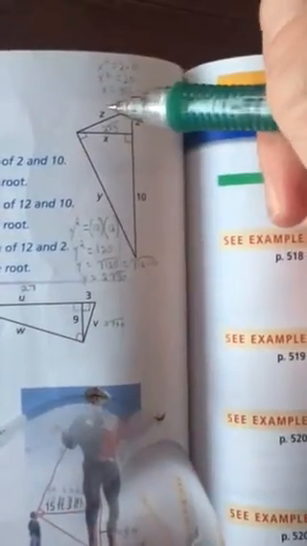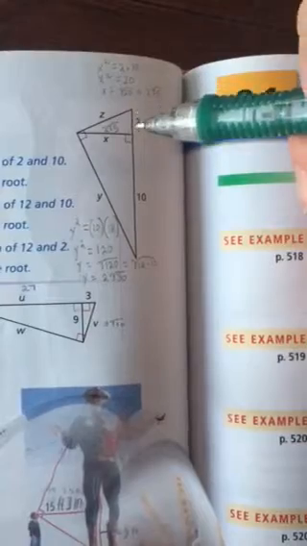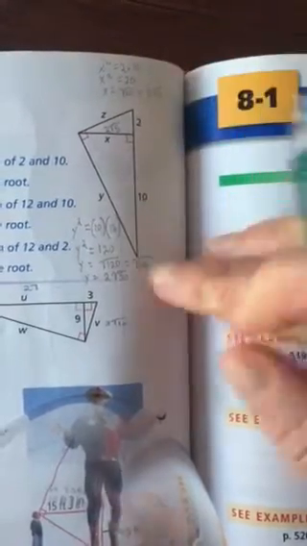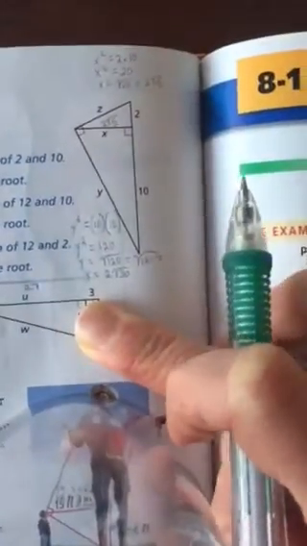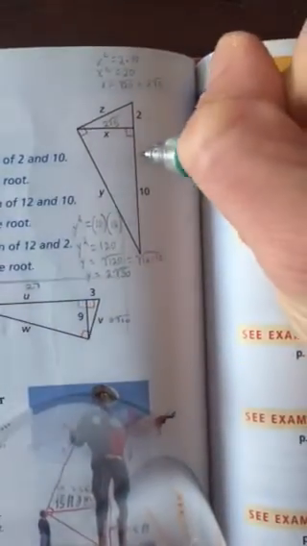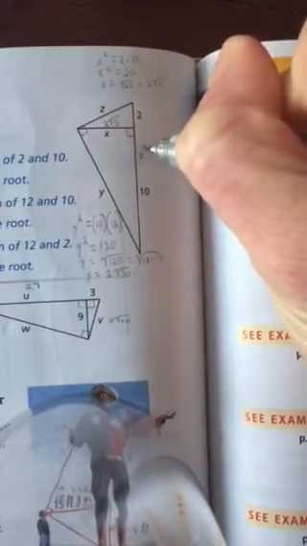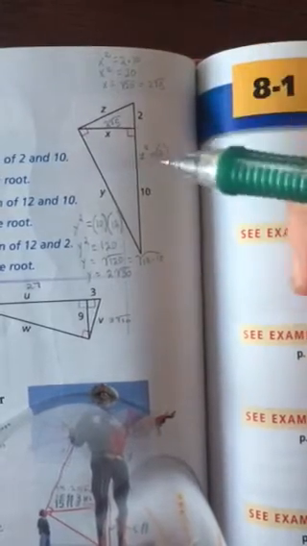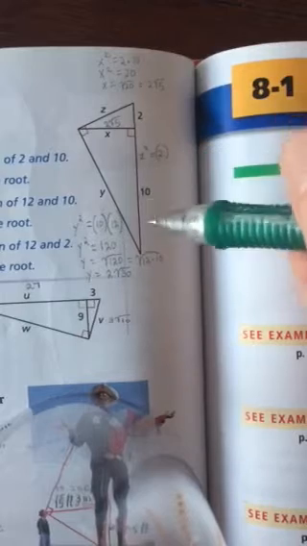Okay, so we have our y, and we would solve our z similarly to this, except that time we will use the segment of the hypotenuse that's adjacent to z. I'm going to try to write in the edge of the book right here in a way that you can see. Z squared is going to equal 2 times, now again, 10 is not the whole hypotenuse, so we have to add that, 12. 2 times 12.